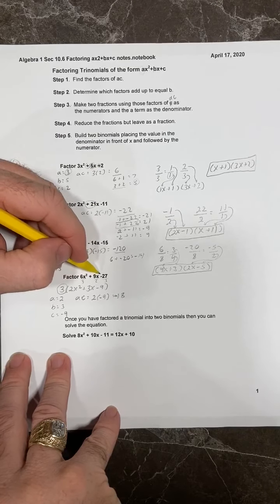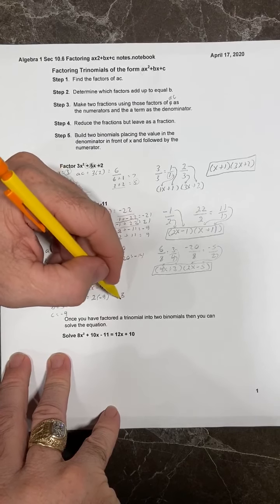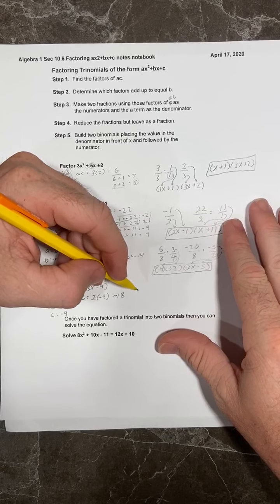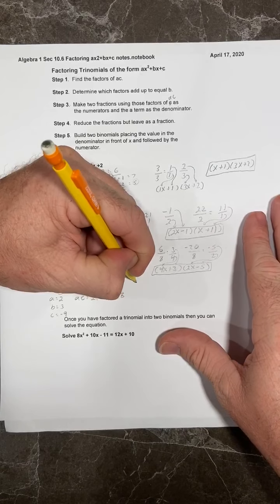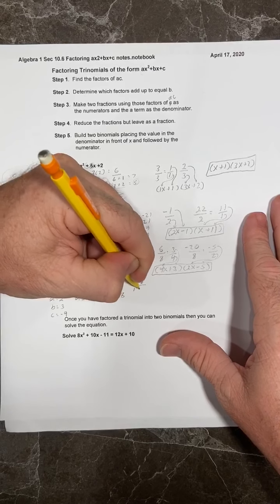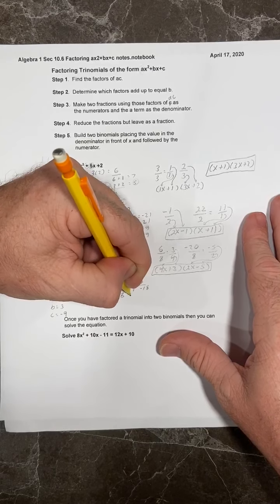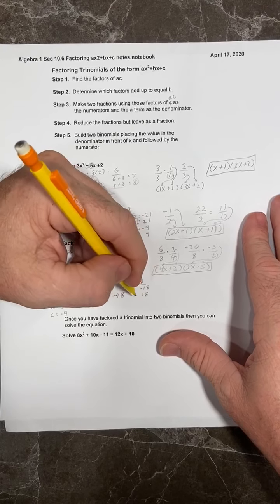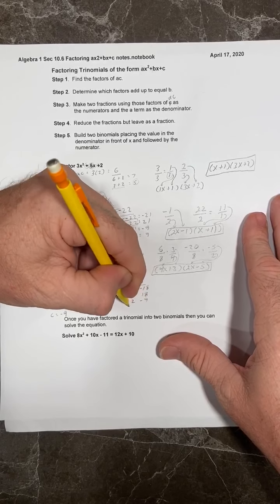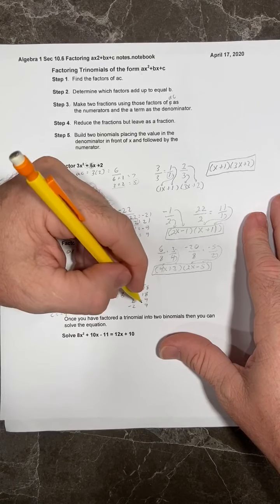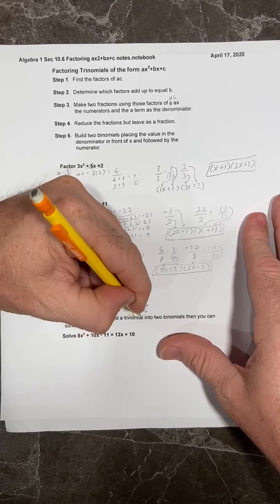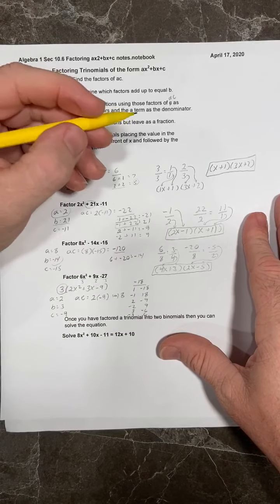So positive, negative, plus minus means one's positive, one's negative. And now if we look at the factors of negative 18, we've got 1 and negative 18, negative 1 and 18. Do 2 and negative 9, negative 2 and 9. 3 and negative 6, or negative 3 and positive 6.